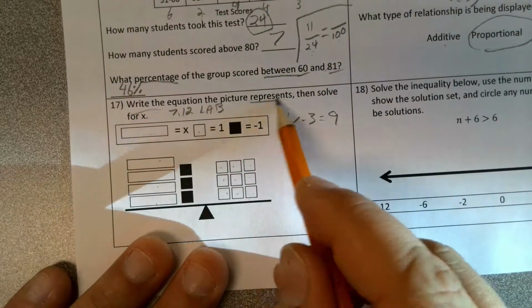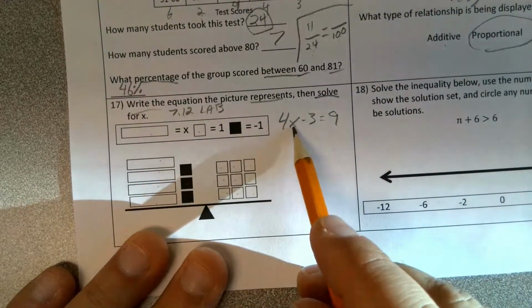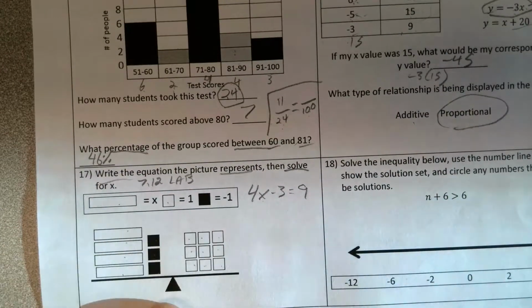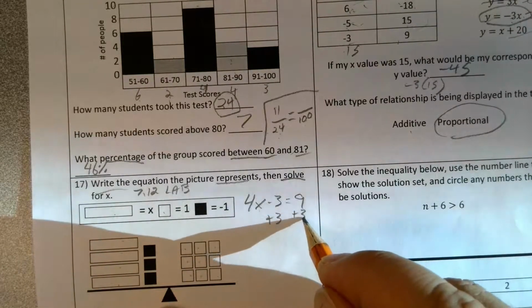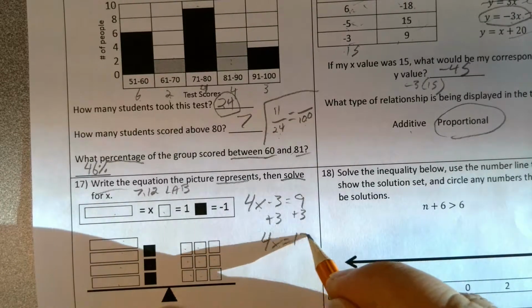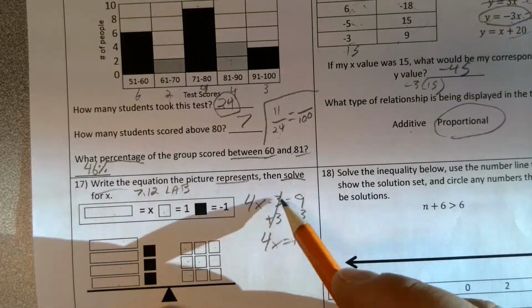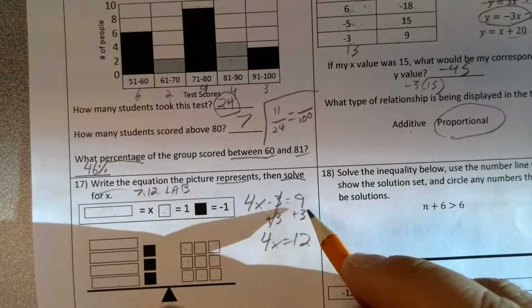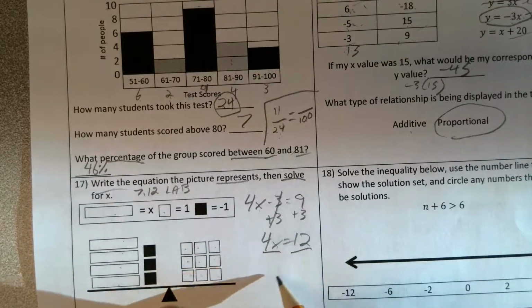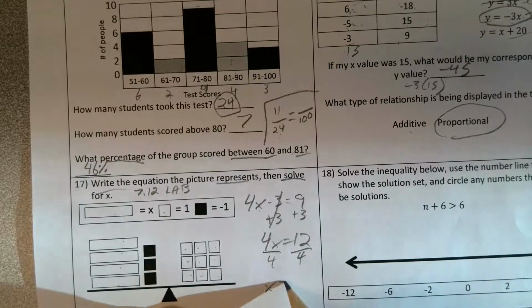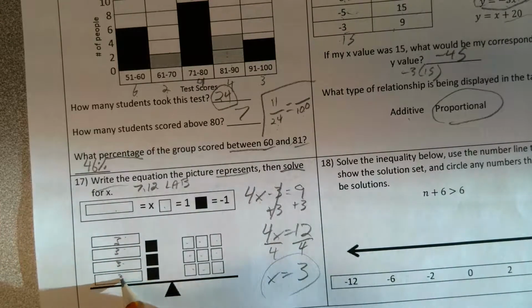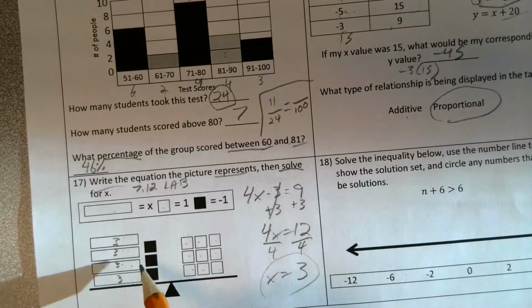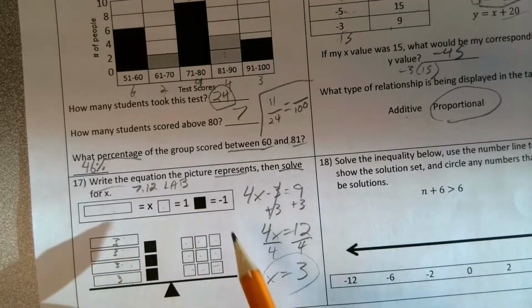So we've written what it represents, but they want us to solve it now. We've got enough information to figure out what x is. All right. I'm going to add 3. We get 4x equaling 12. They canceled out. That's called the additive inverse property. Now we're going to divide out the 4, and we get x equaling 3. So if each of these x's were 3, 3, 6, 9, 12. 12 minus 3 gives you 9. So it all works out.